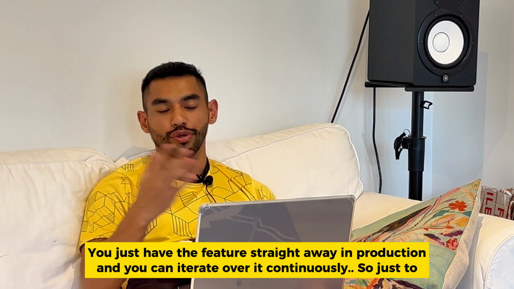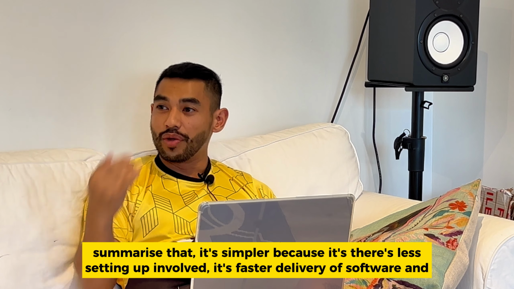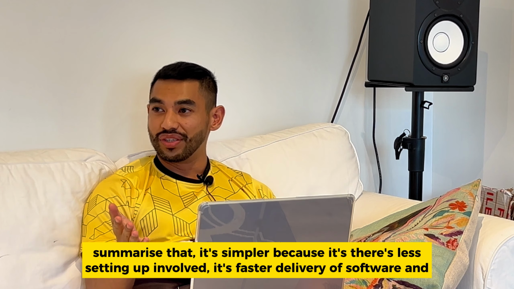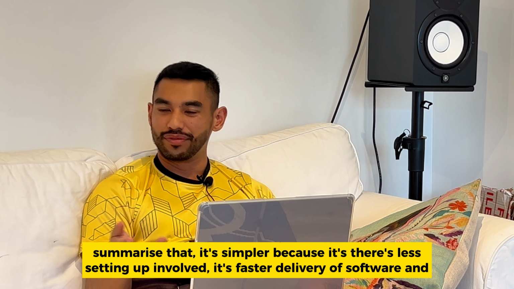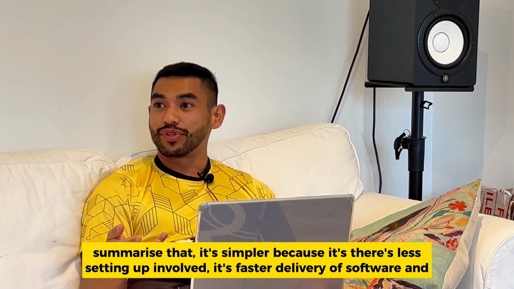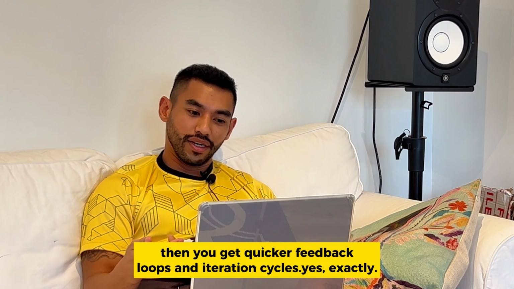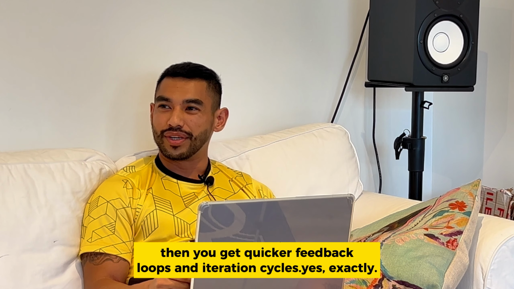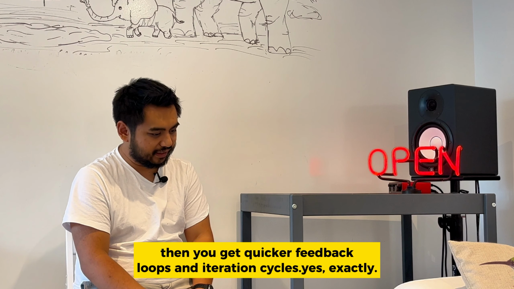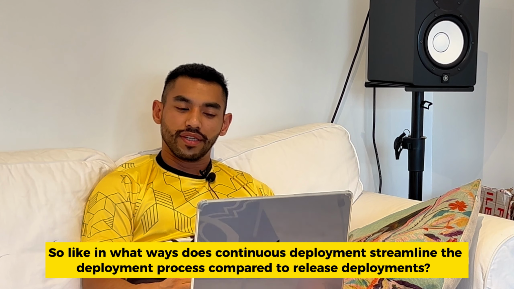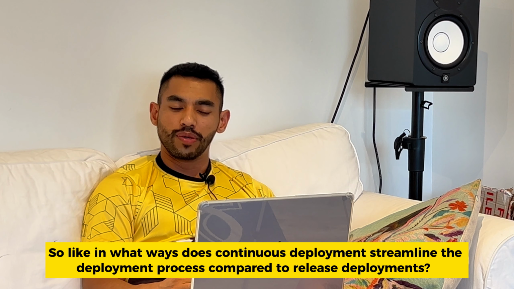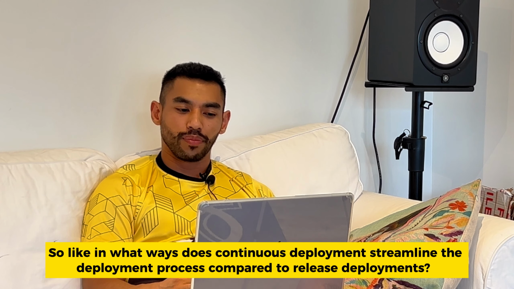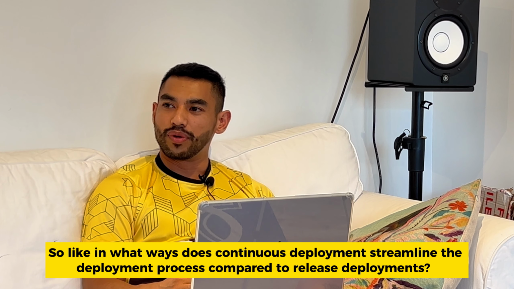Okay, so just to summarize that, it's simpler because there's less setting up involved. There's faster delivery of software. And then you get quicker feedback loops and iteration cycles. Yes, exactly. And so, in what ways does continuous deployment streamline the deployment process compared to release deployments?